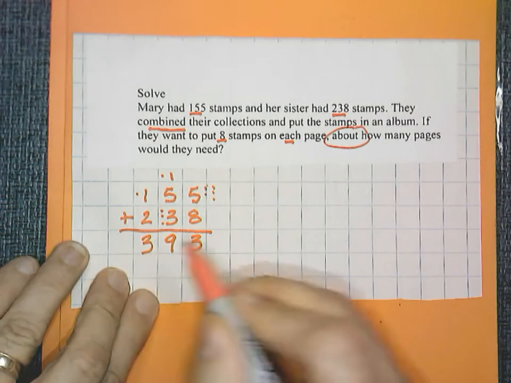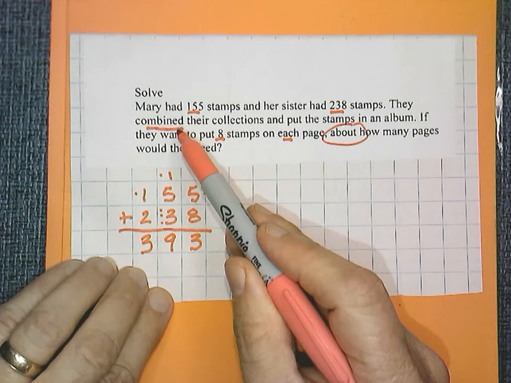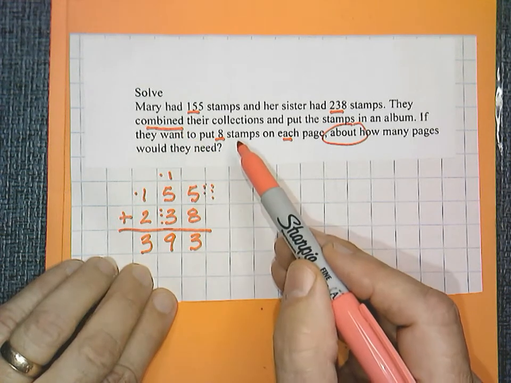So they have a total of 393 stamps combined.